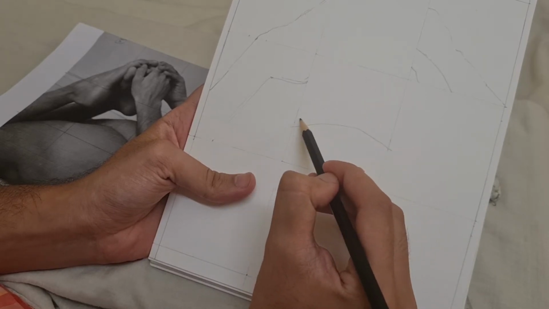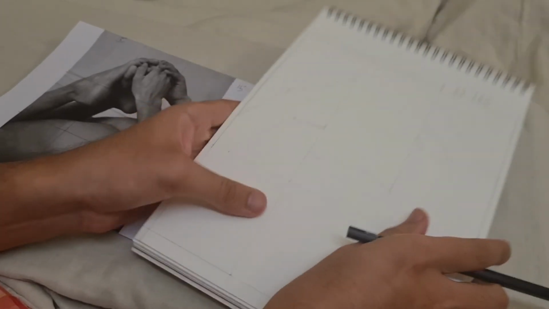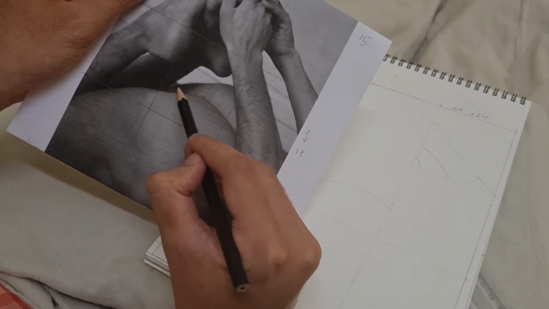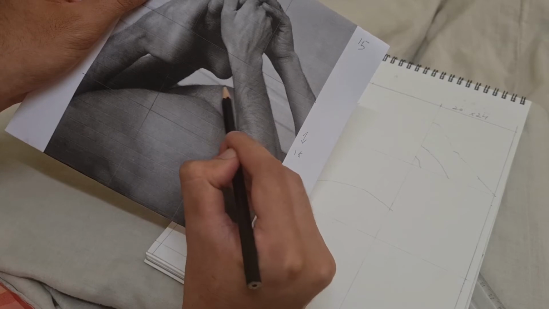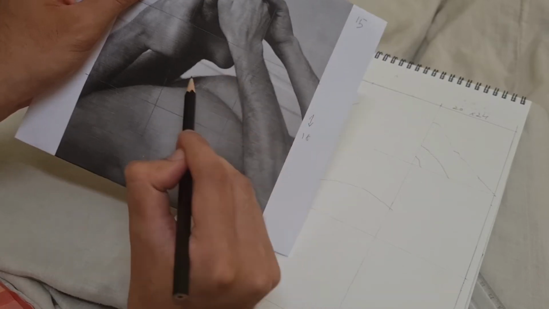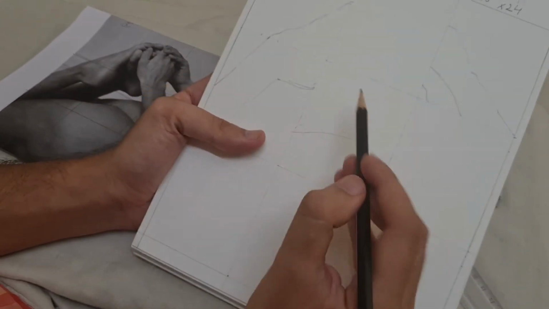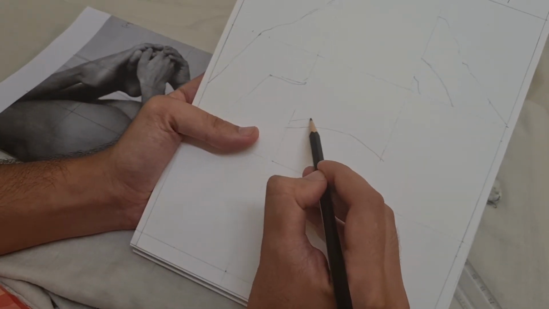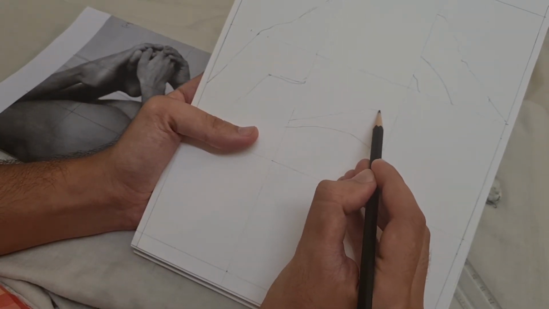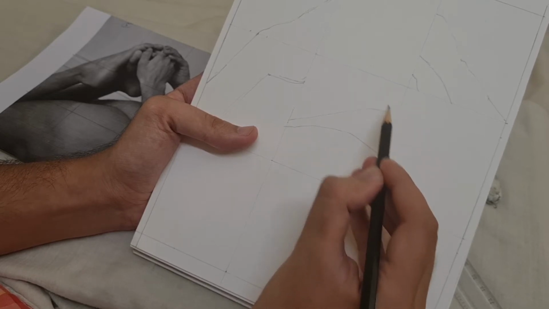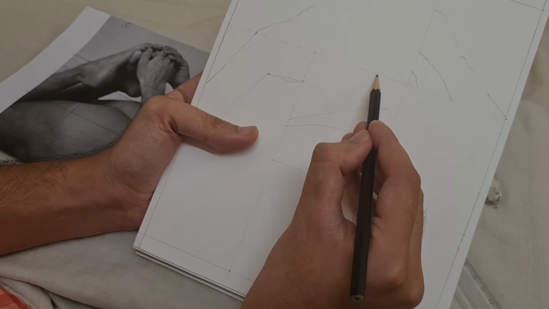And then there is another line that is followed, if you can see here, the other hip that goes here, and that is a little above the center grid. So we just start from here and go up till this. Now we can see that there is this line of another hand.